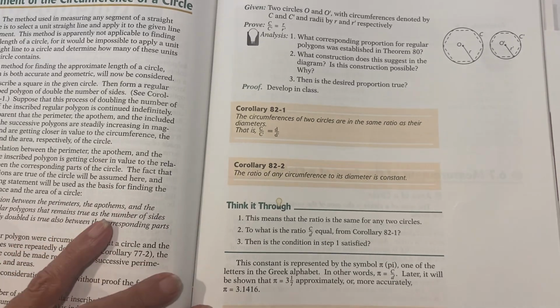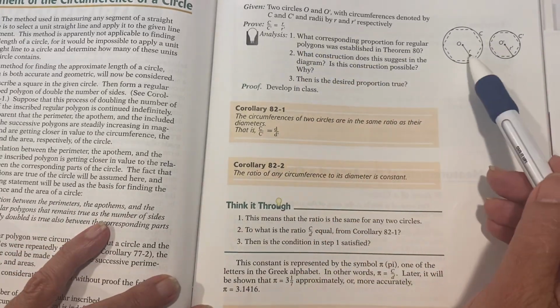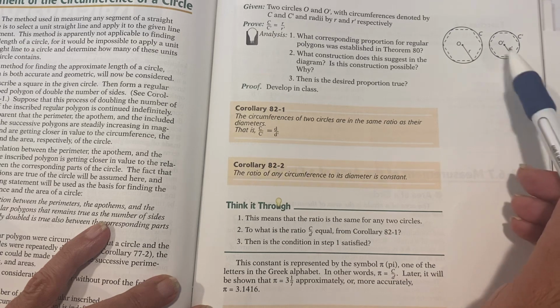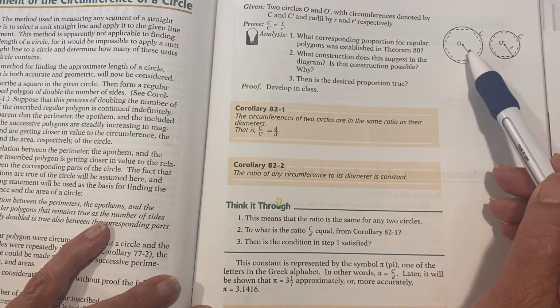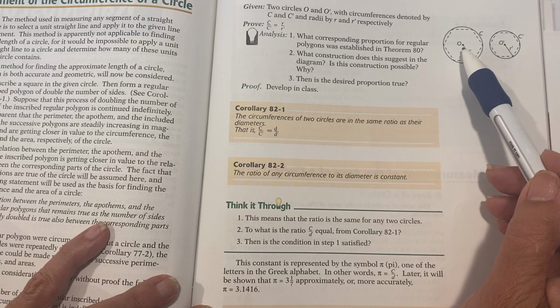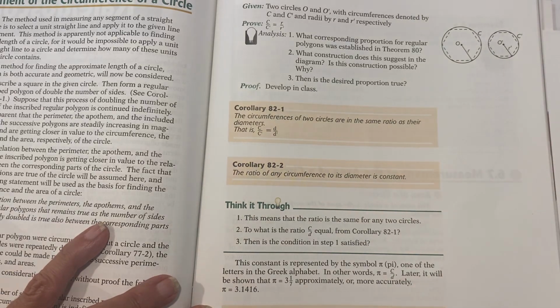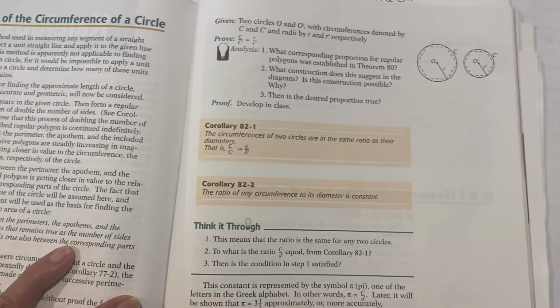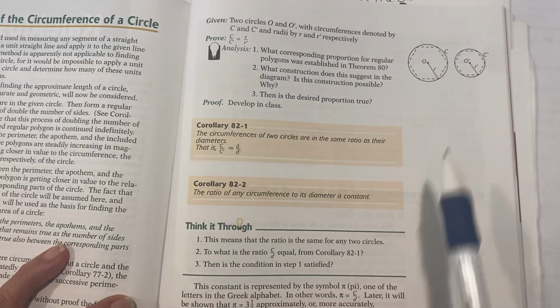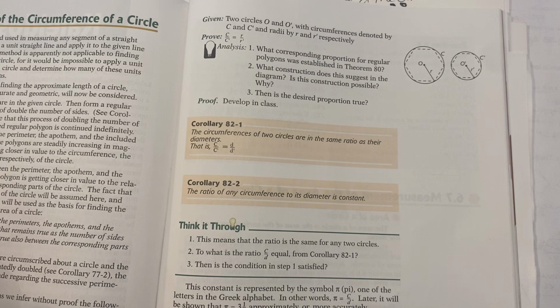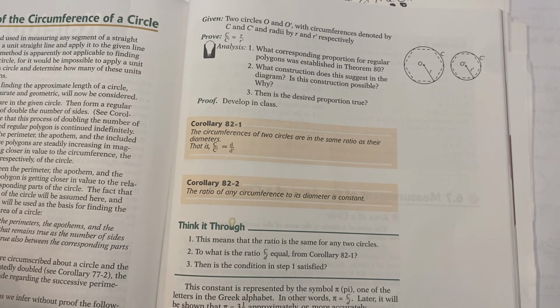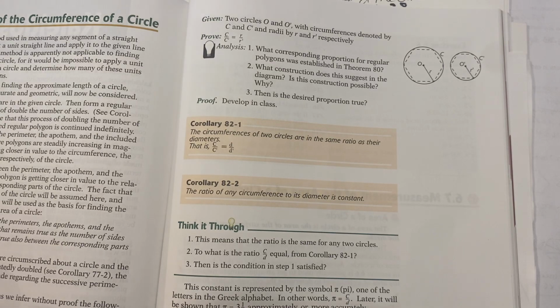Basically here we have two circles, and here's the radius of this circle and this radius. The circumferences are going to be in the same ratio as the radii. That's what they're saying. Corollary 82.1 says the circumferences of two circles are in the same ratio as their diameters too.